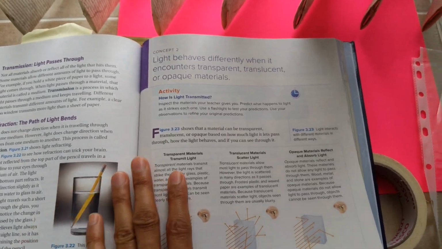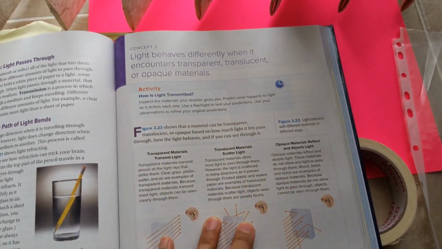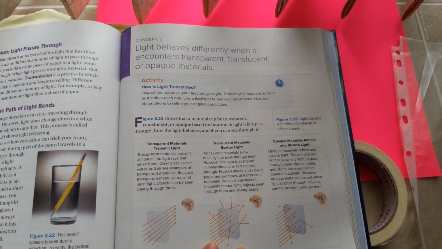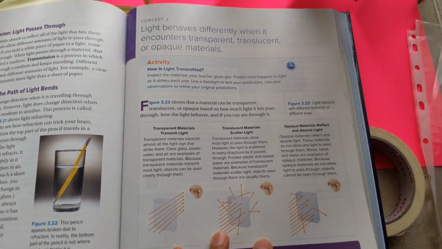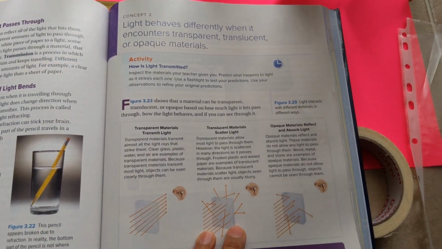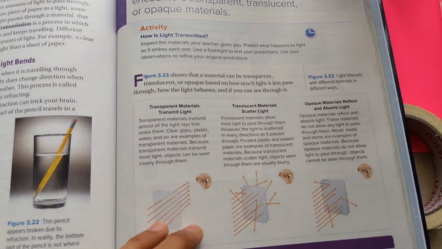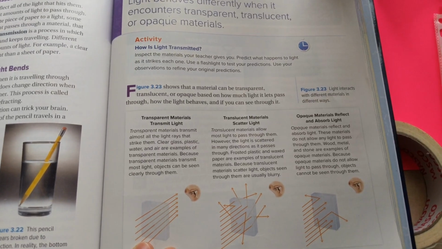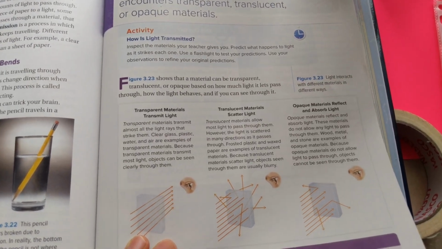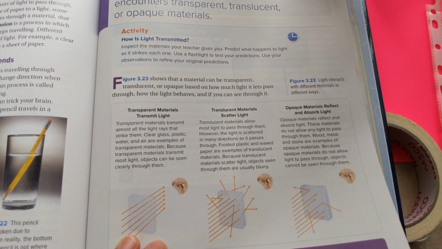But this concept, 3.3, only has two concepts. Okay, we covered one yesterday, and this is a very short concept. We already went over this in class when I originally started electromagnetic radiation. I talked about how light behaves, or if you think back to when I used my flashlight on the whiteboard, and I explained if I put my hand in front of it, it blocks all the light.